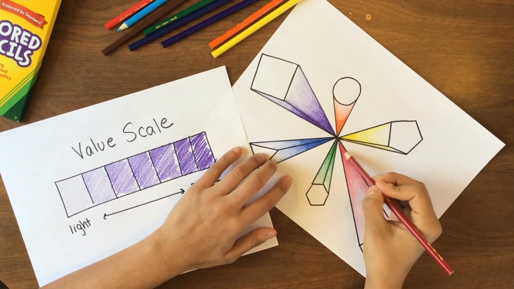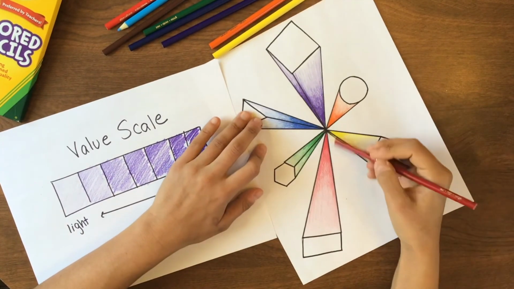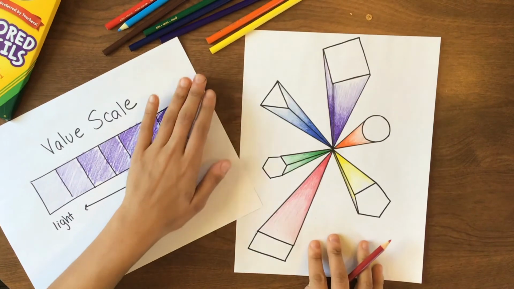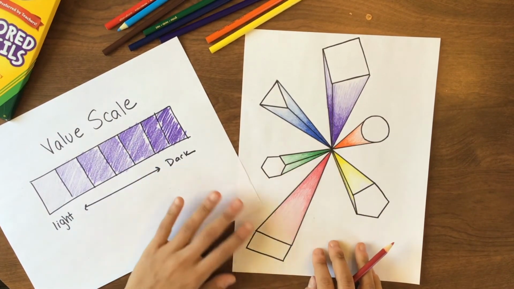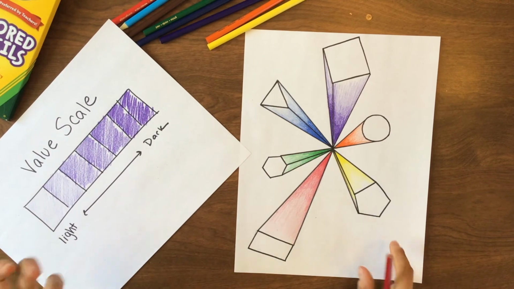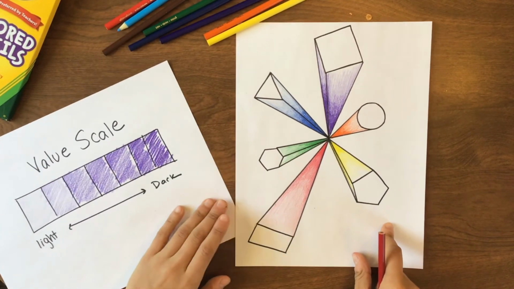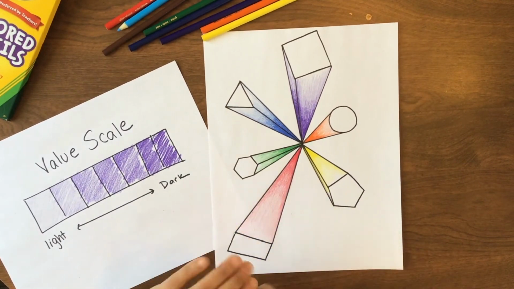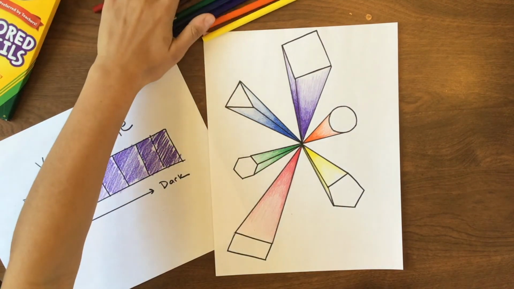It might be easier for you to color this way. It might be easier for you to color the way I did it. Experiment with this. Again, this is a great way to learn about form, point perspective, and using value to make your forms appear even more three-dimensional. I can't wait to see what you come up with.